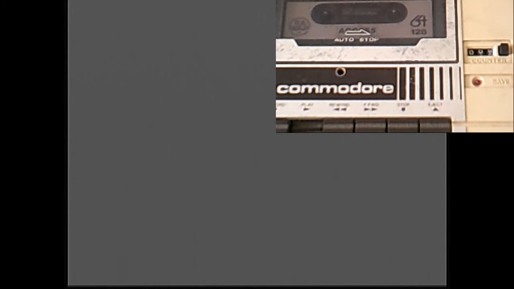Right now we are just testing the game itself to see whether or not it works, because if the game doesn't work then there's no point making a tape image out of it. So I'll just let that run.